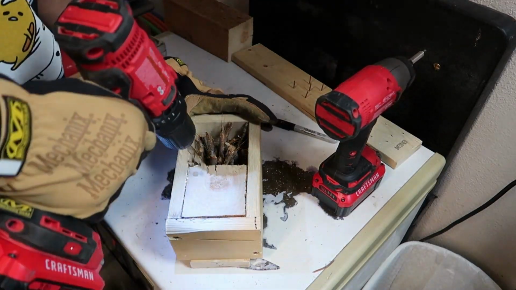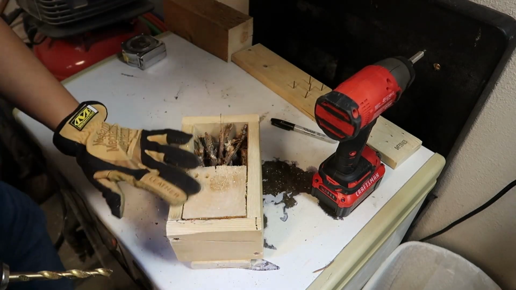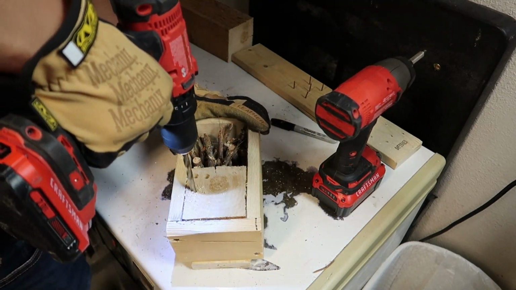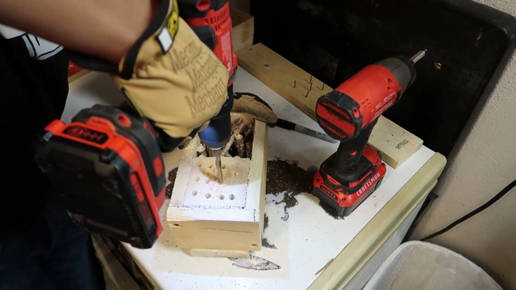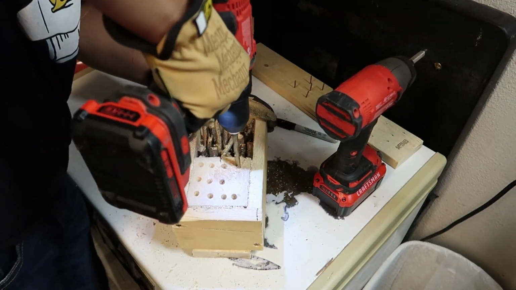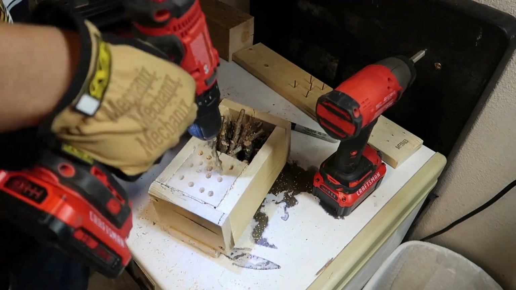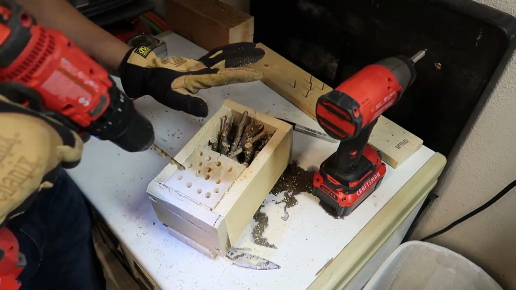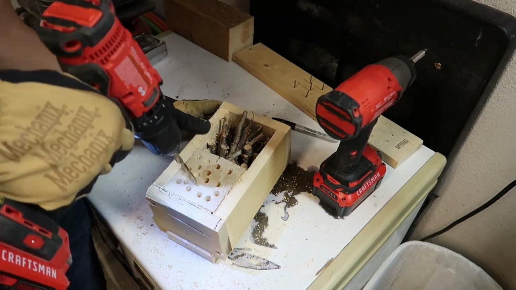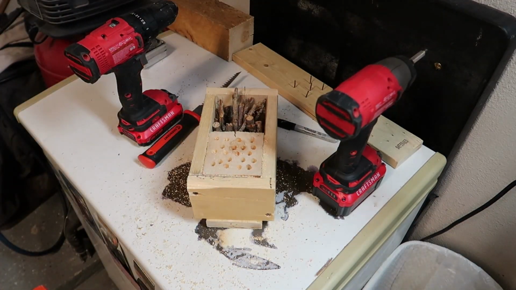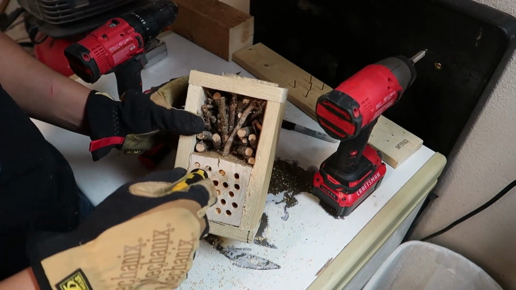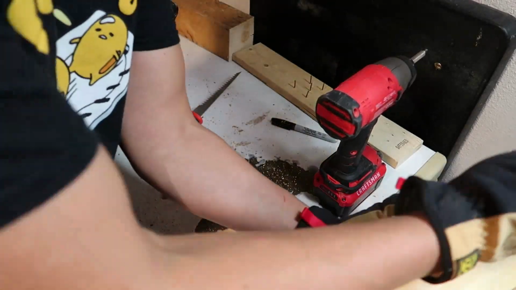Now for drilling the holes for the bees, there isn't a particular way to do it. I just started first doing it by a few sections of lines, drilling it in. And then I really just started going crazy, thought it needed more holes, just kept going. And then to get all the wood dust out, I just started shaking it above the trash to get all the wood shavings out, and now you're pretty much good.